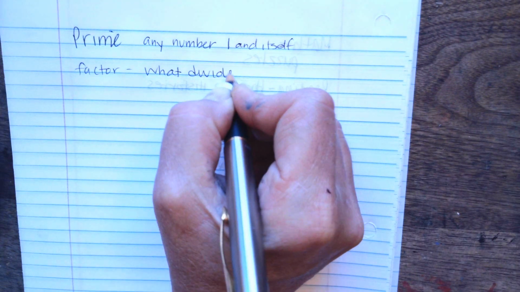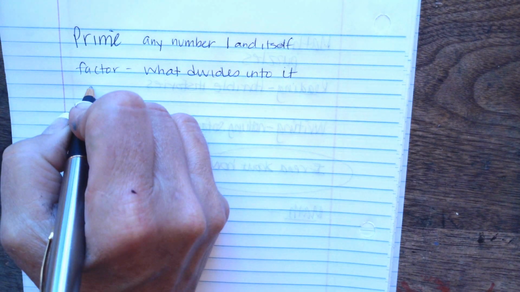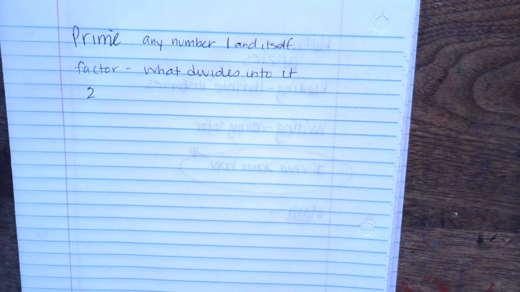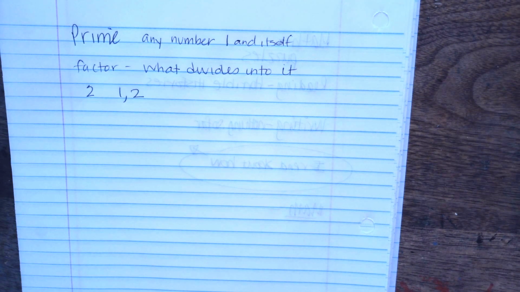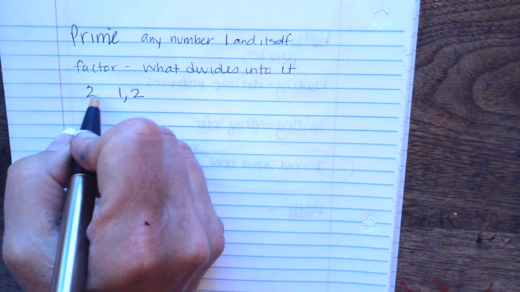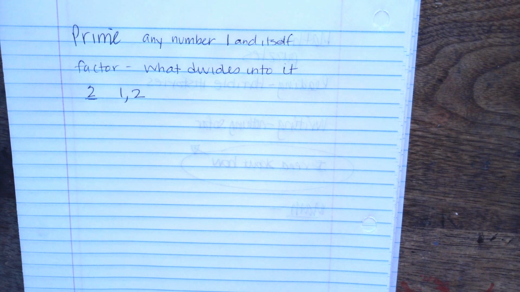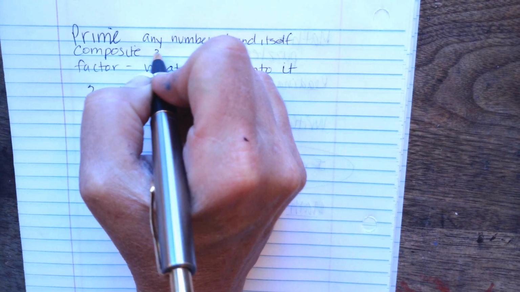So if we have a number like 2, we have 1 and 2 that divide into it. That is it. So is this a prime number? 1 and 2. Is the number 2 a prime number? So prime means you can only divide it by 2 numbers, 1 and itself. It's different from a composite number in that it has 3 or more factors.